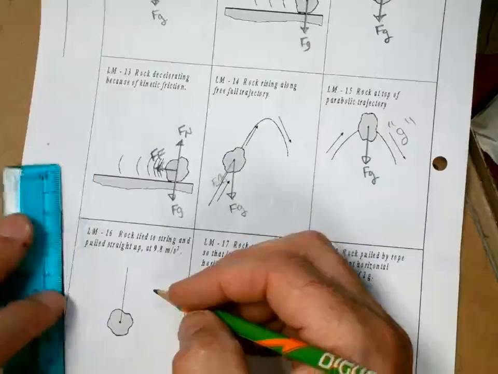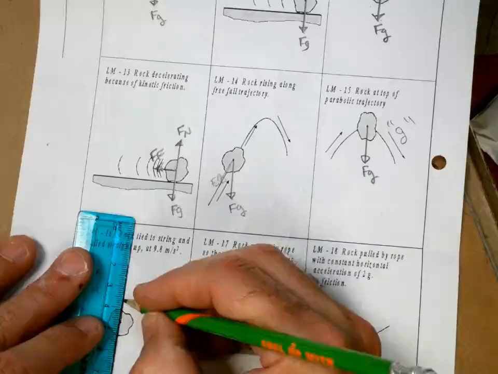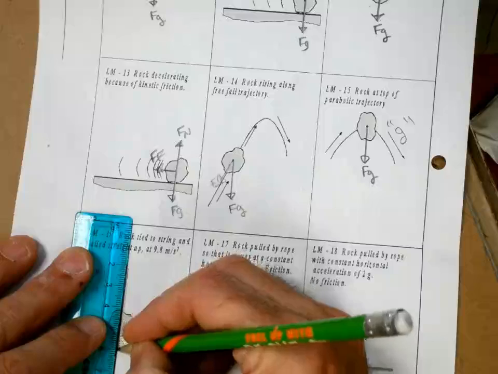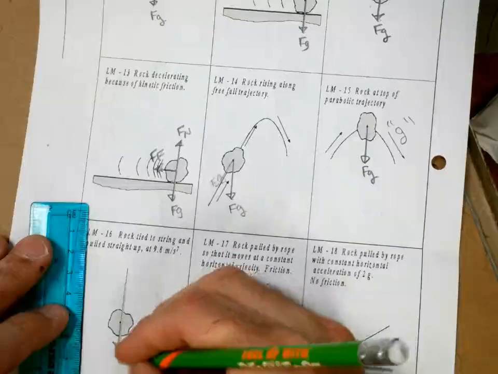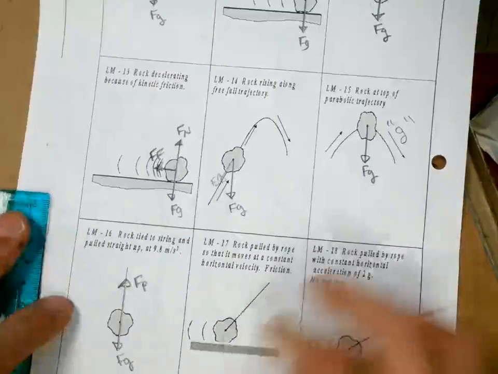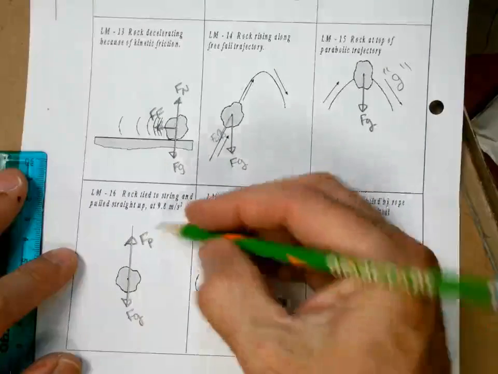We have a rock tied to a string and it's being pulled up. So here's the force of gravity, and now here's the pulling force, or the applied force.